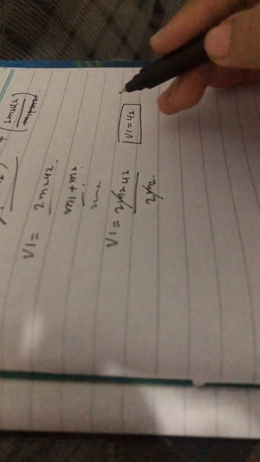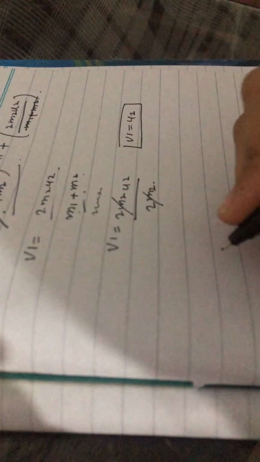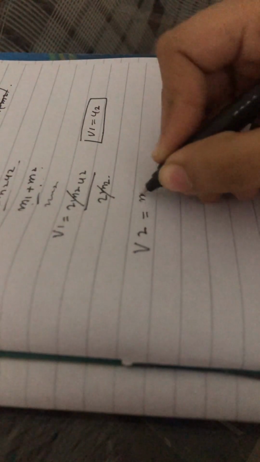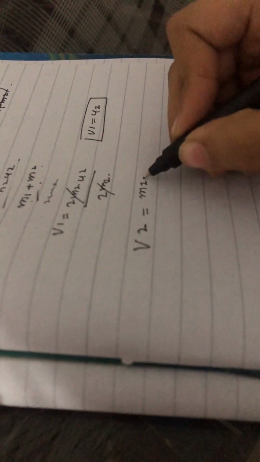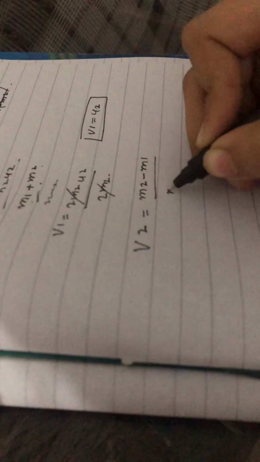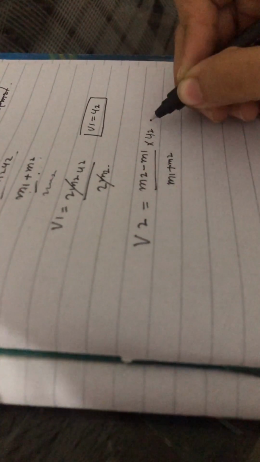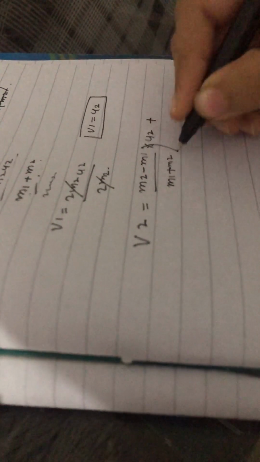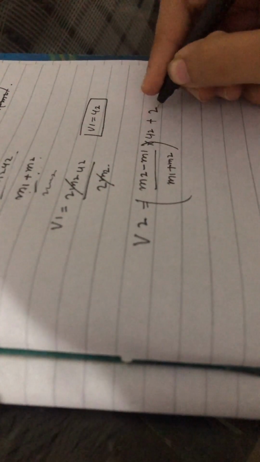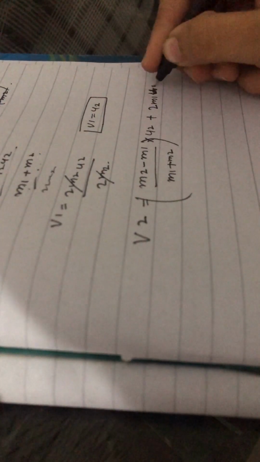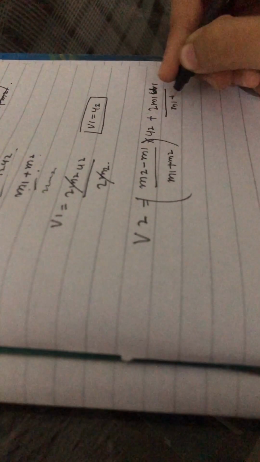Now if we talk about v2, the formula for v2 is m2 minus m1 upon m1 plus m2, multiplied by u2, plus 2m1 u1 upon m1 plus m2.